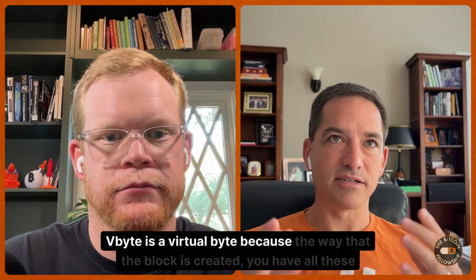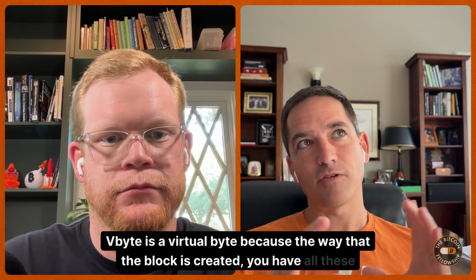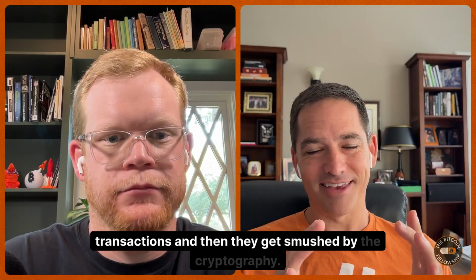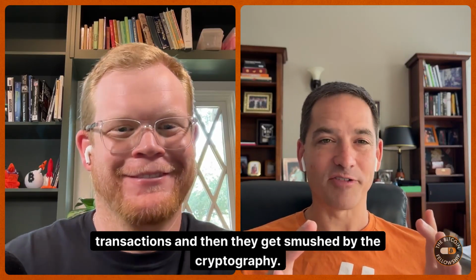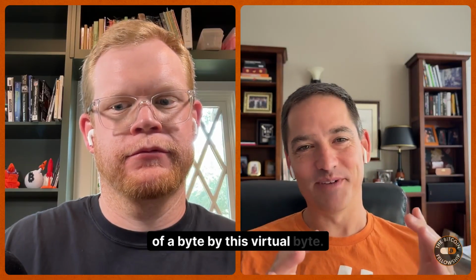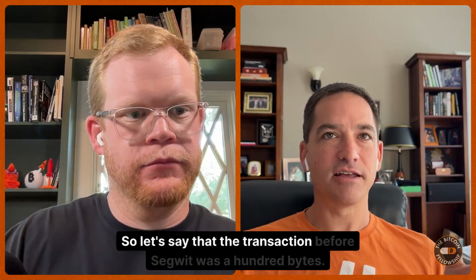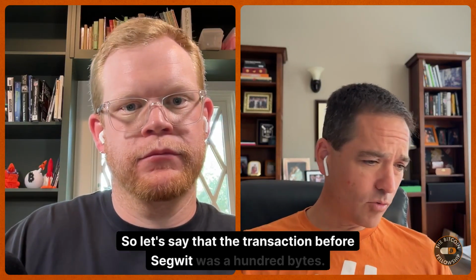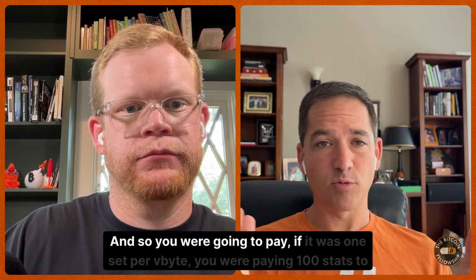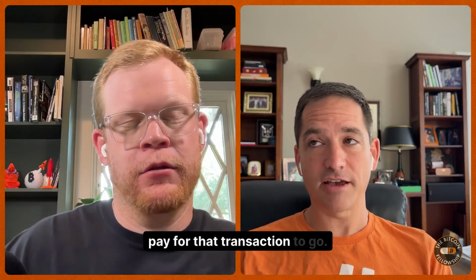vbyte is a virtual byte because of the way the block is created. You have all these transactions, and then they get smushed by the cryptography. So it's a representation of a byte by this virtual byte. That's why we say sats per vbyte. Let's say that the transaction before SegWit was 100 bytes. If it was 1 sat per vbyte, you were paying 100 sats for that transaction to go.